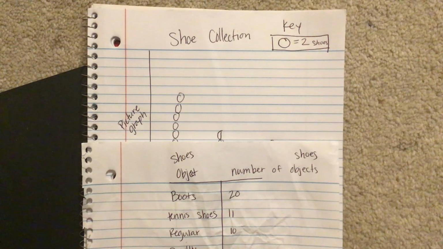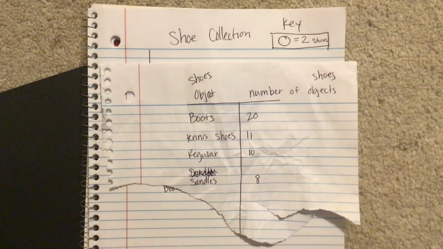Hey boys and girls, today for our math lesson we're just going to review what we've been working on. Remember, we started with collecting a set of data and turning it into organized information. So on Monday, you found something in your house to collect data on.